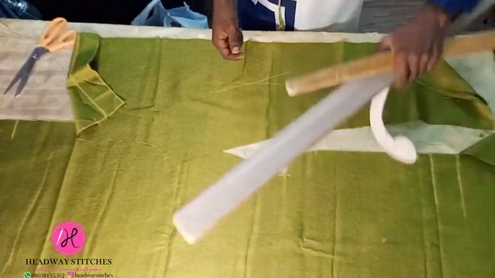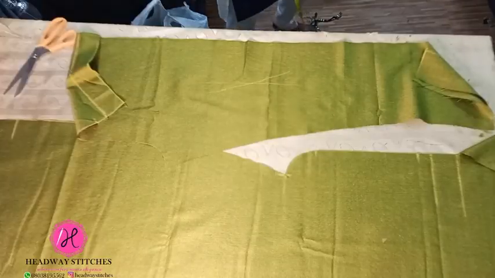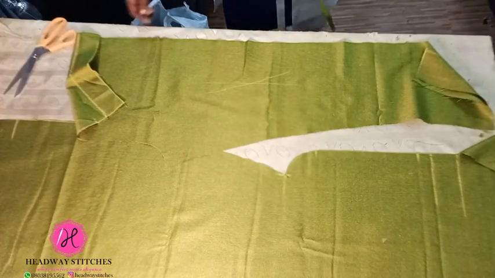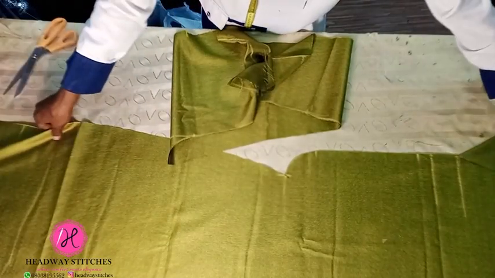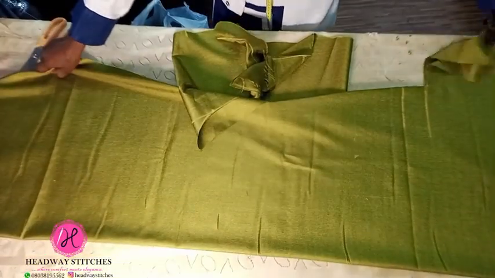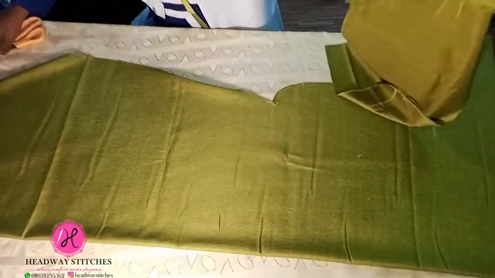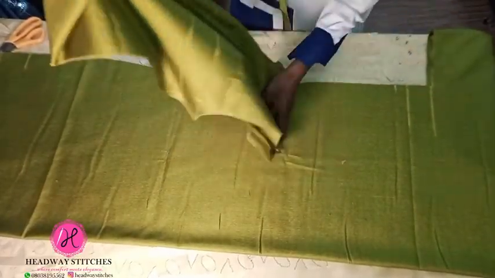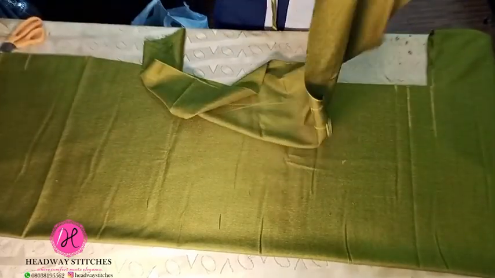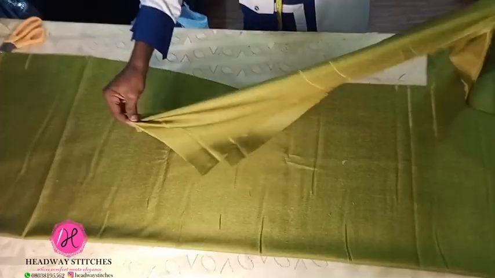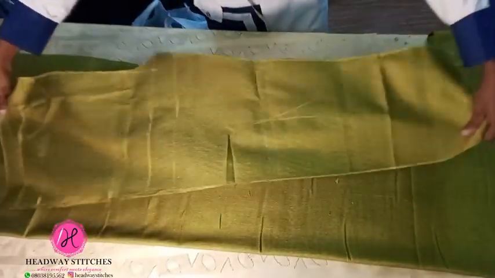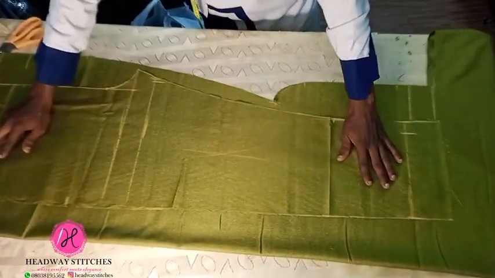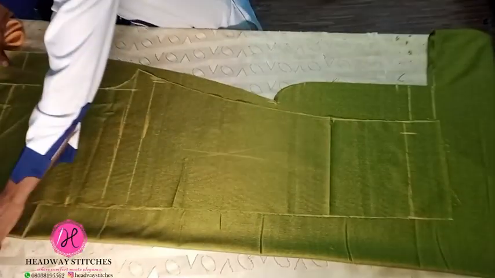So let's now cut the back panel of the trouser. So now here we go. So you turn this one, you turn this to the other side as usual.